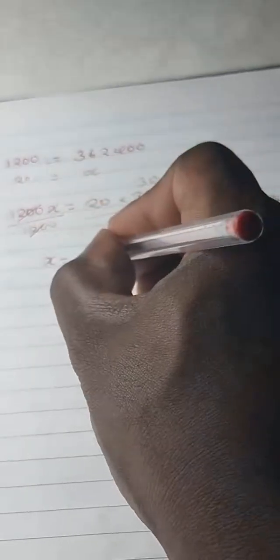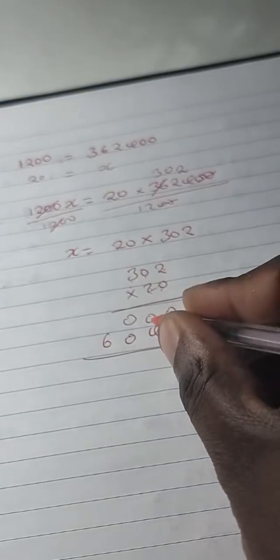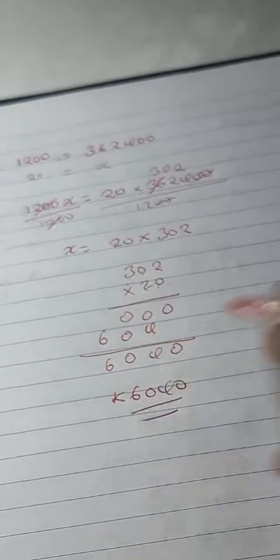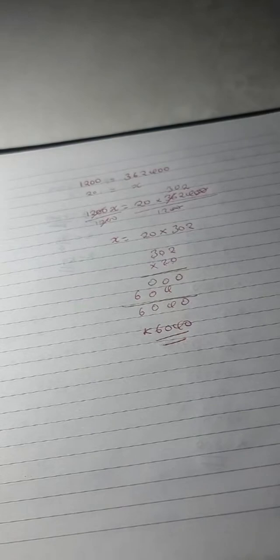So now we are multiplying 20 times 302. 0 times 2, 0. 0 times 0, 0. 2 times 2, 4. 2 times 0, 0. 2 times 3, 6. So we are getting 0 plus 0, 0. 0 plus 4, 4. 0 plus 0, 0. 0 plus 6, 6. So we get 6,040 kwacha. Just like those who are using calculators are saying.